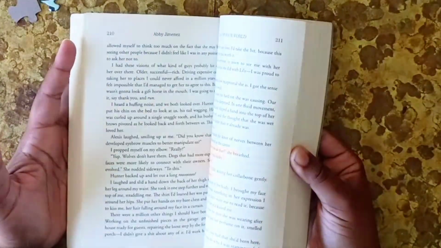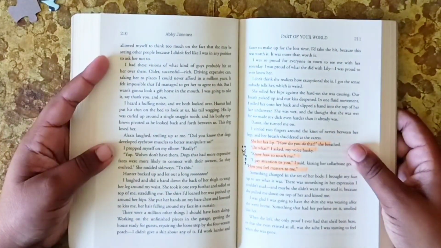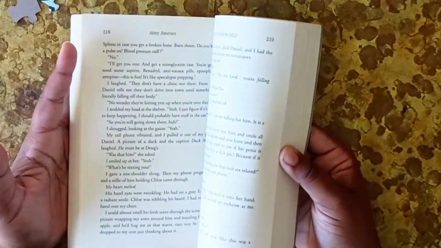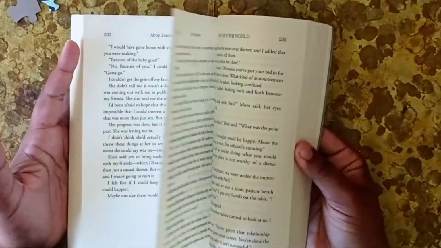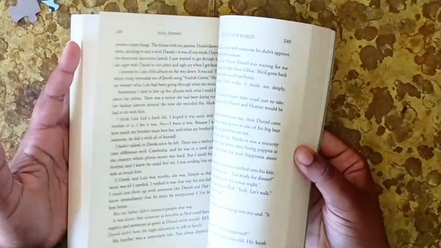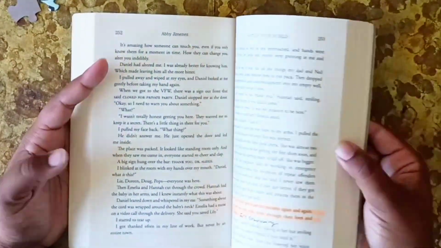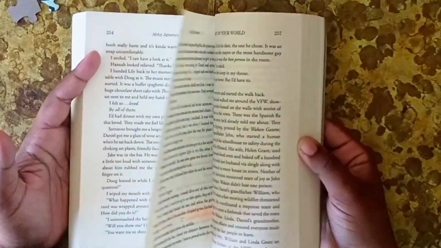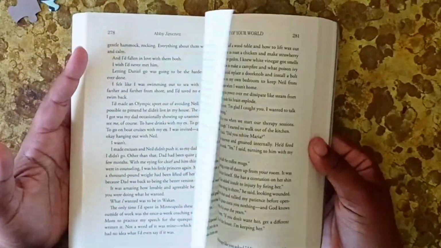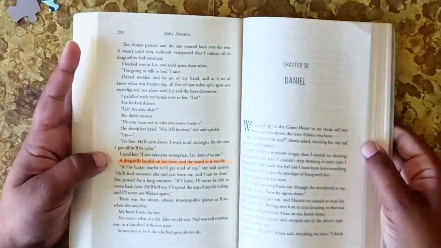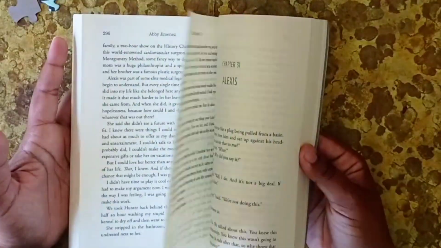So this one I currently annotated wasn't super serious, because I was just doing little peppers in the margins and drawings, things that I thought were cute or made me giggle or laugh. So yeah, this is how I annotate.